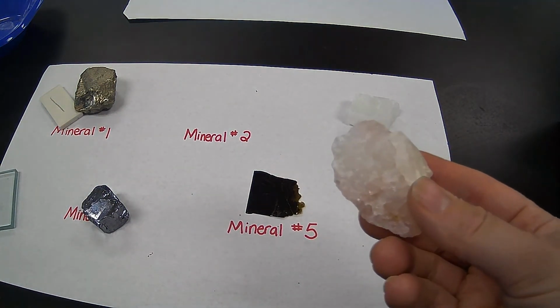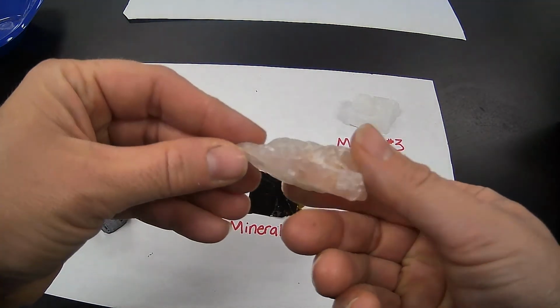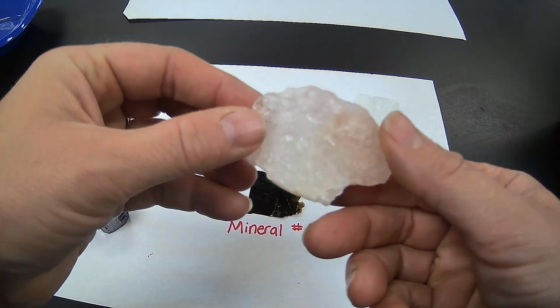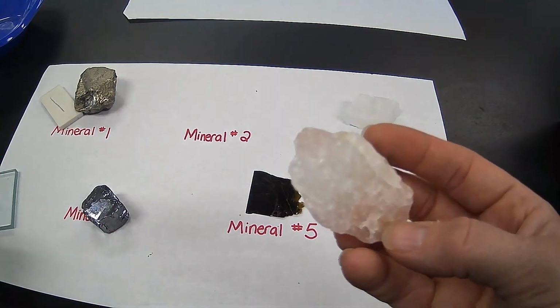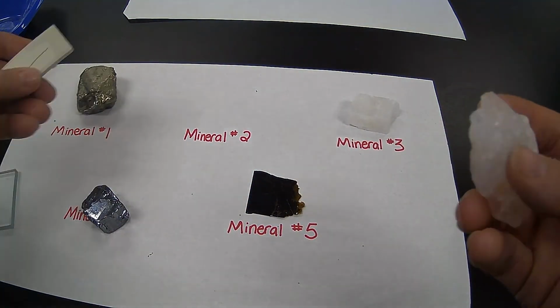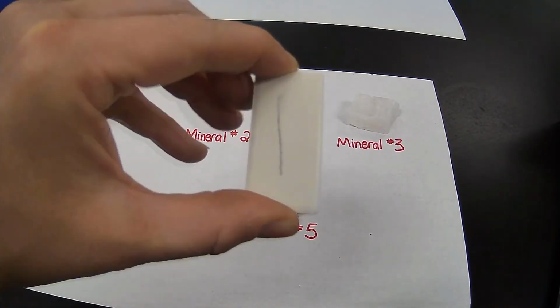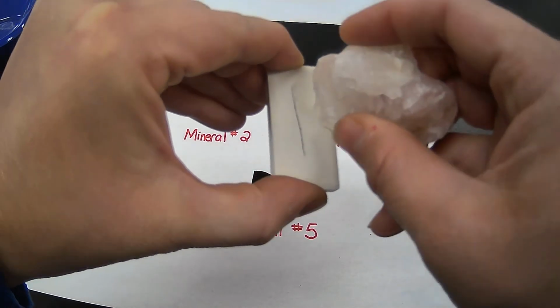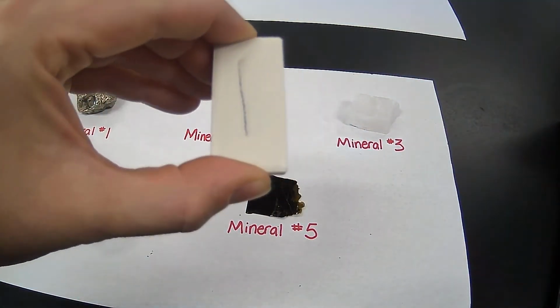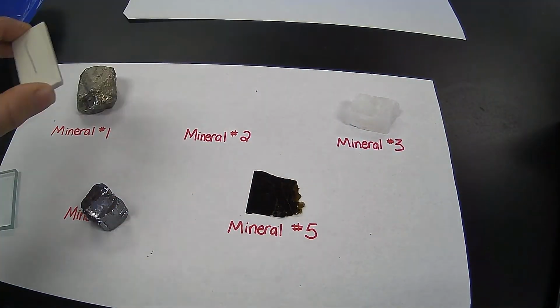Now you need to determine if this has cleavage or fracture, so take a look at where it breaks. And we will try to test the streak. So you can determine, again, that one was already there. I scratched it there. So you can determine what its streak looks like.